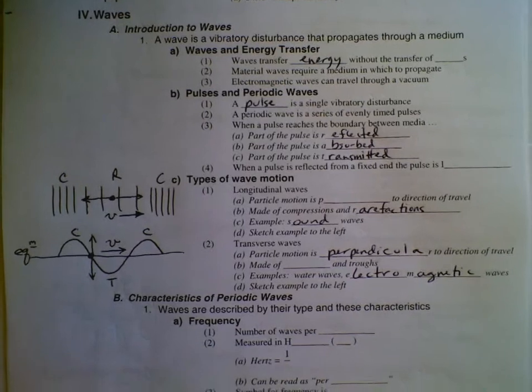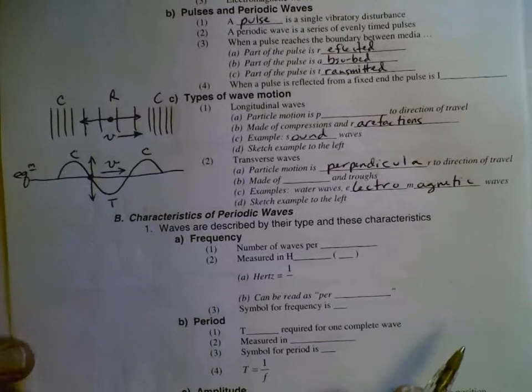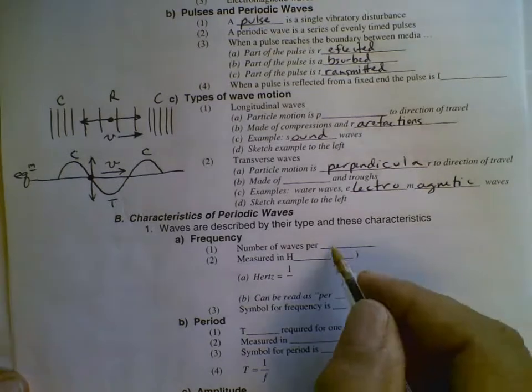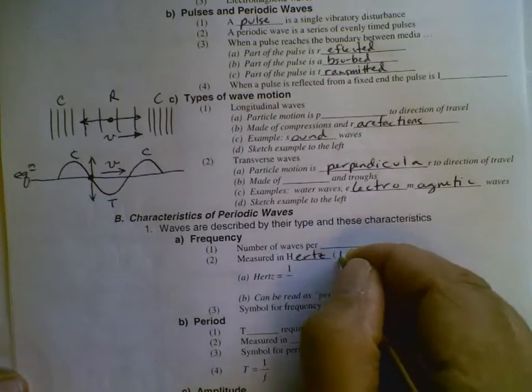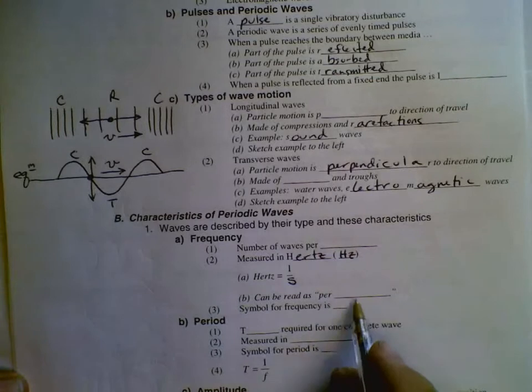Here are some characteristics of periodic waves. Waves are described by their type, longitudinal, transverse, and so on, and these characteristics. Frequency is the number of waves per second, and it's measured in hertz. The symbol for the hertz is capital H, small z. So the hertz is just another name for 1 over seconds, and it can be read as per second.